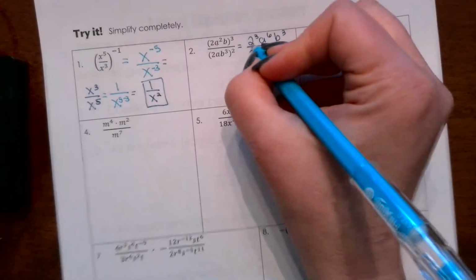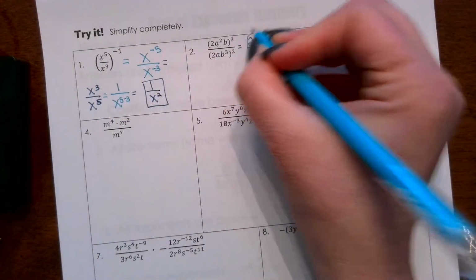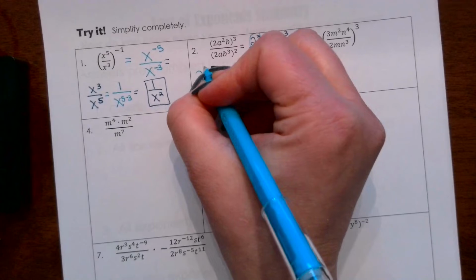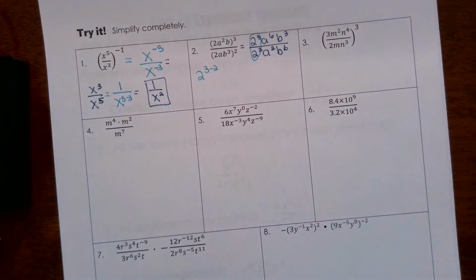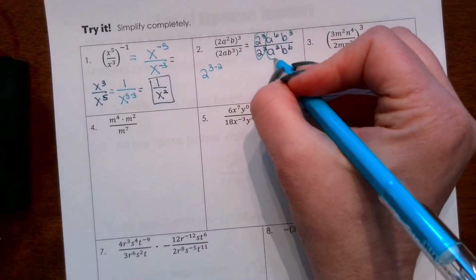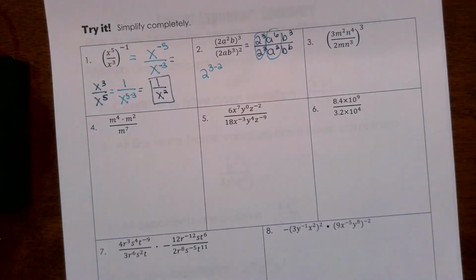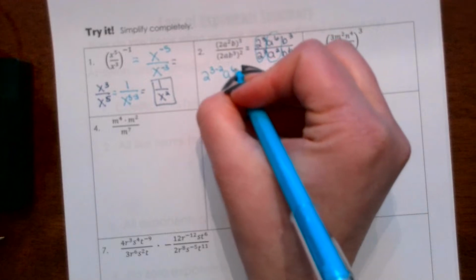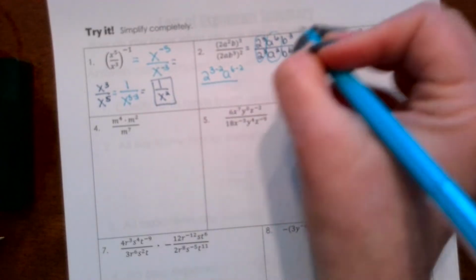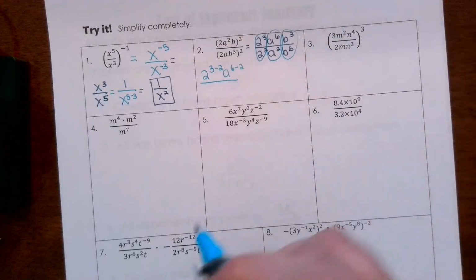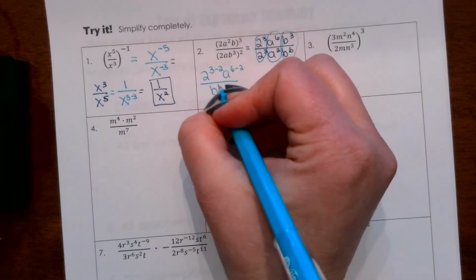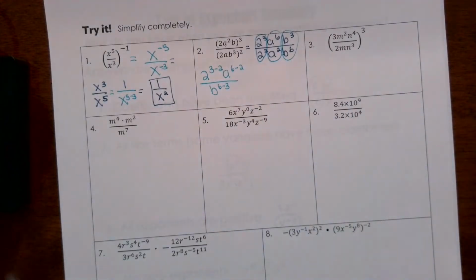Now I want to look at my similar bases. Look at this. I have 2's. So I know that my 3 is bigger, so I can put 2 to the 3 minus 2 in my numerator. I have a's that are the same in my numerator and denominator. 6 is bigger, so I will have a to the 6 minus 2. And I have b's that are the same base. 6 is bigger, so I'll move this to the denominator, and I have b to the 6 minus 3.